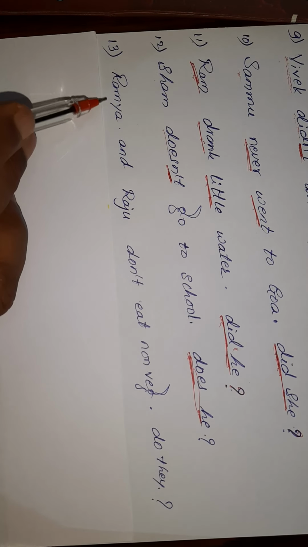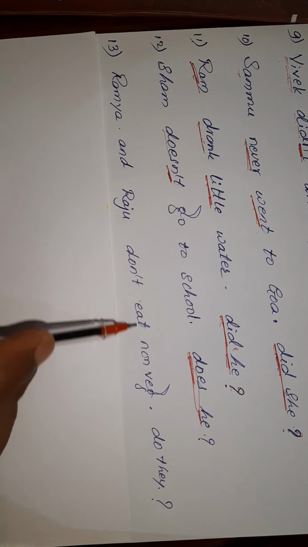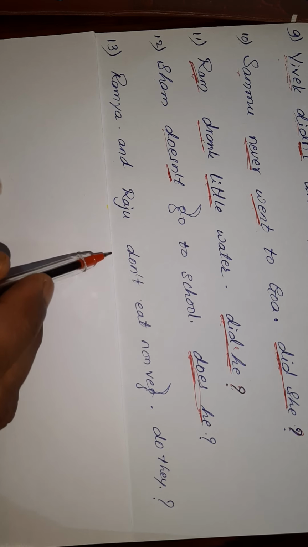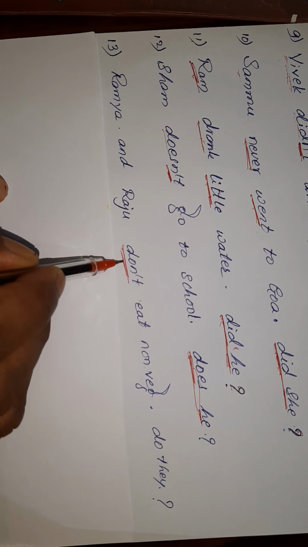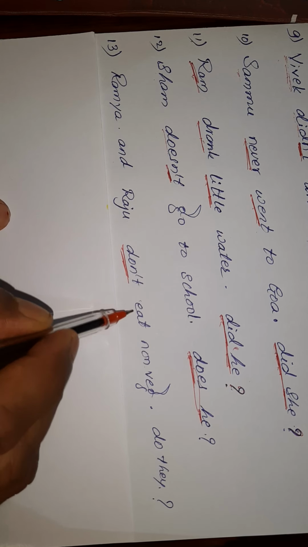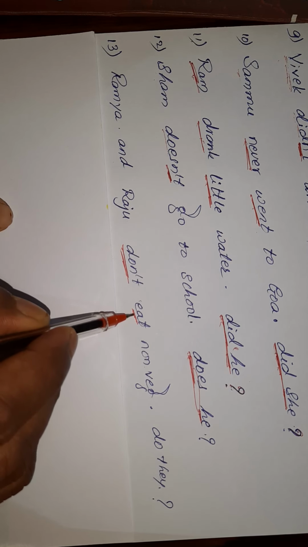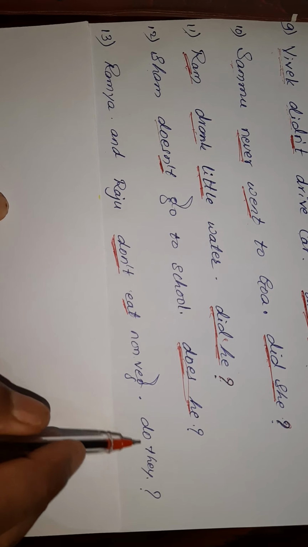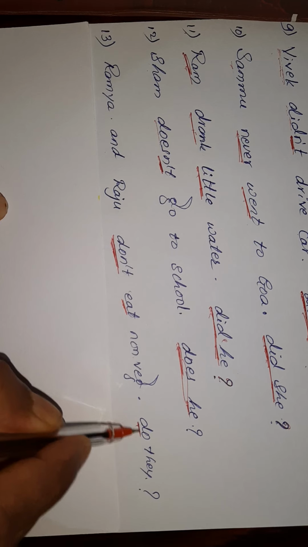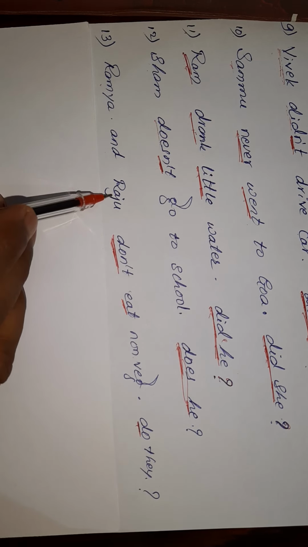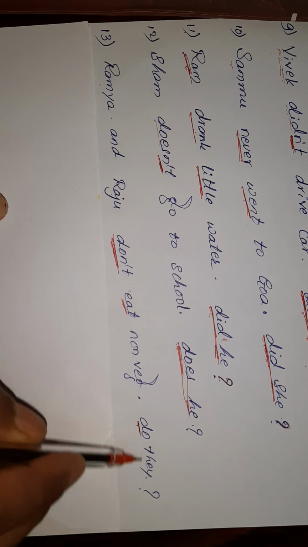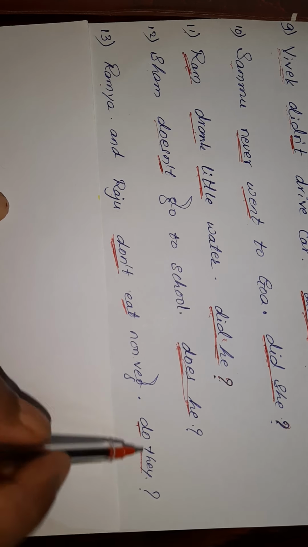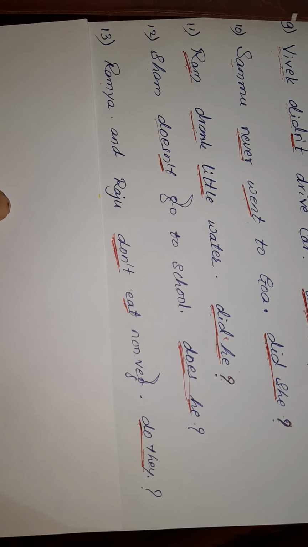Let's see the next example. Ramya and Raju don't eat non-veg. So this statement is also in negative. So don't is in a negative sense, and eat is also a verb. So don't, it is in present tense. So we extracted the auxiliary verb do, and Ramya and Raju are in plural form, so we used they, and finally we used a question mark, so the tag of the statement becomes do they.